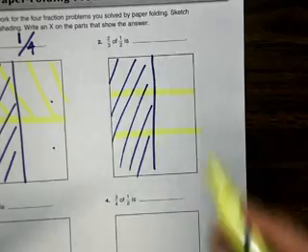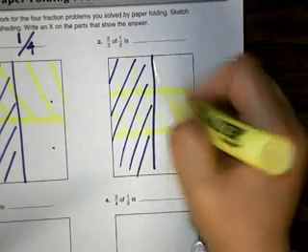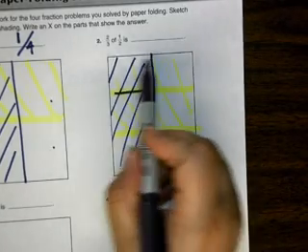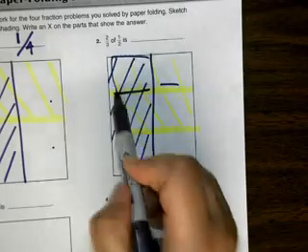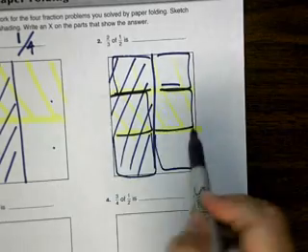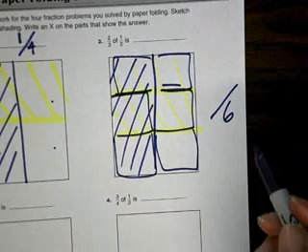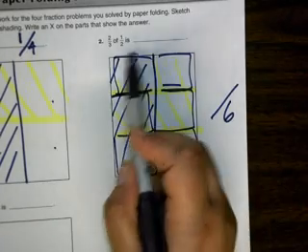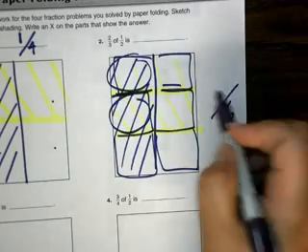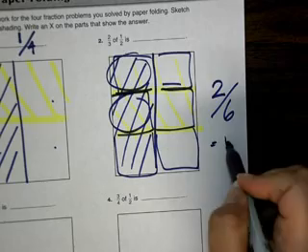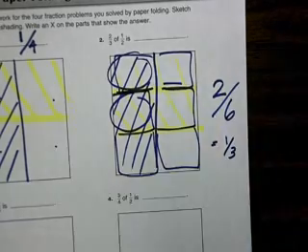Okay, 2/3 of this is here. Think about how many blocks we now have. We have 1, 2, 3, 4, 5, 6 total blocks, and how many of which are shaded by purple and yellow? Well, that would be 1, 2. And then you would take 2/6, or of course 1/3, either or.